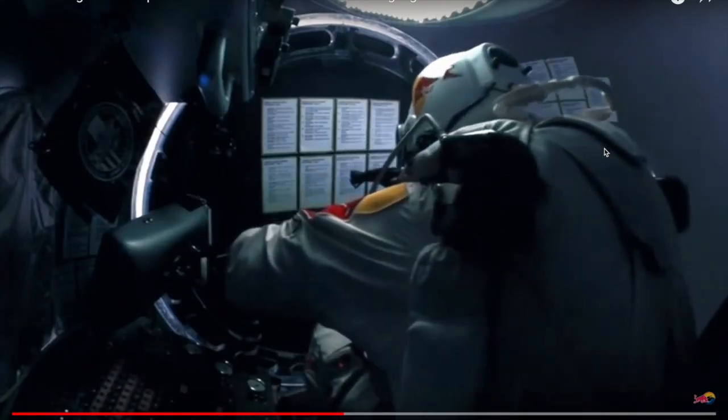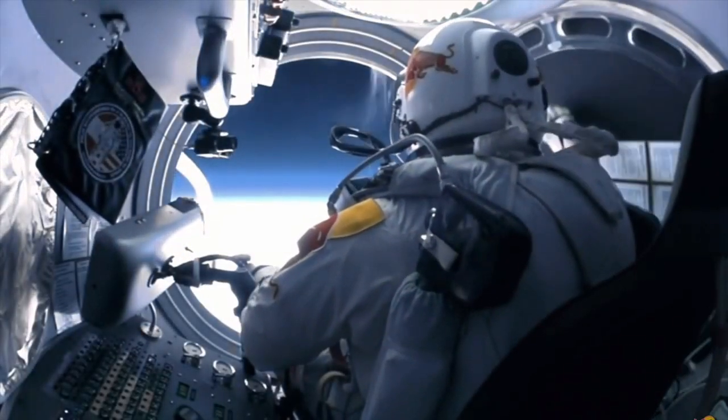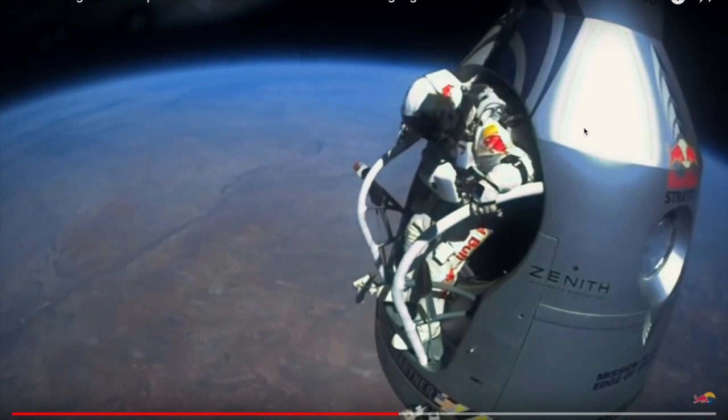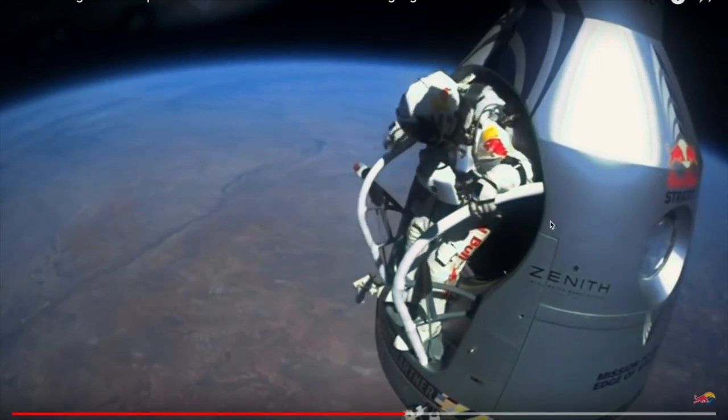As he goes higher, his gravitational potential energy is increasing. Okay. And this is the key bit here. At the top, he's no longer moving. He's gained maximum gravitational potential energy. And looking down, a very scary sight, he is about to convert that gravitational potential energy into kinetic energy as he starts to fall back to Earth.